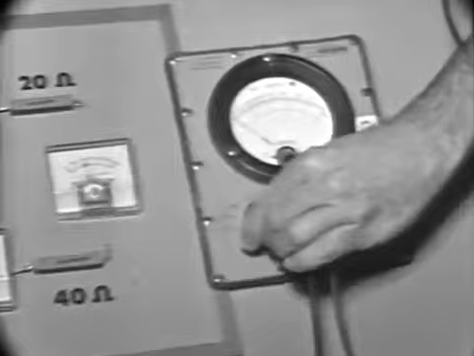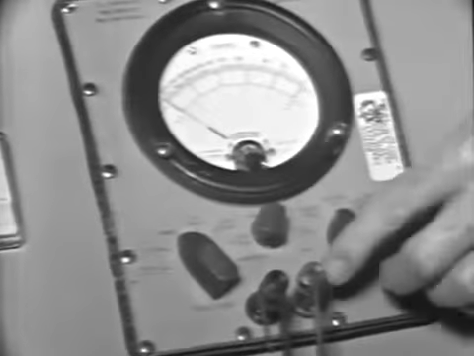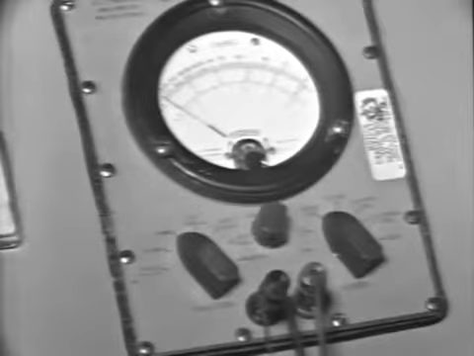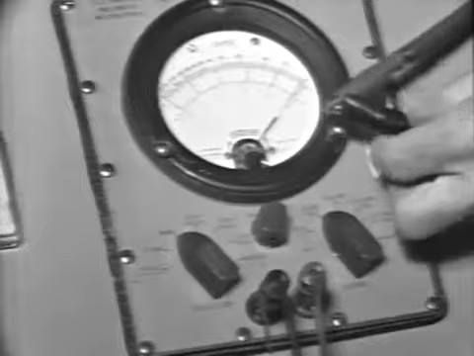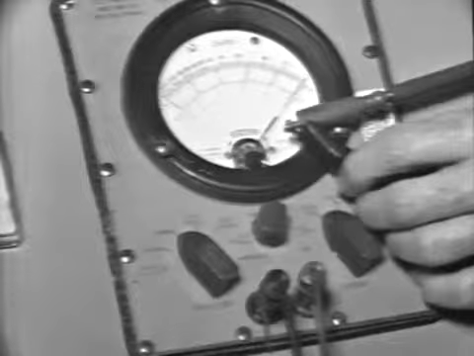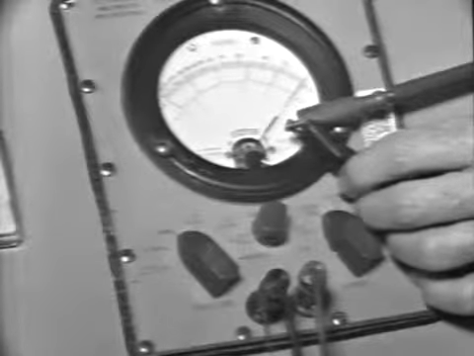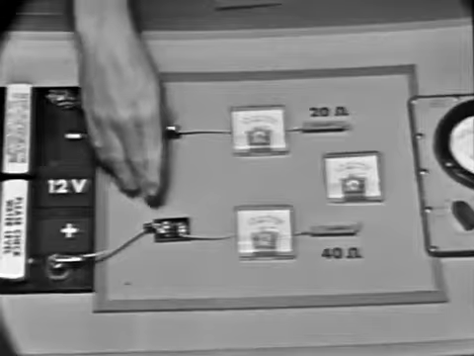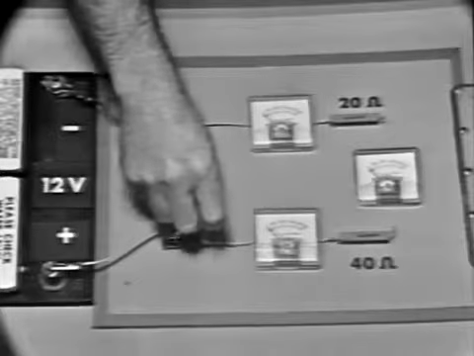I'll set the function switch to ohms, and we'll use a range of ohms times 10. And remember, anytime you're using an ohm meter, you must check meter 0 before you use it. Okay, meter 0 is all right. Now remember, when you're using an ohm meter, power must be removed. I'll remove power from this circuit by opening the switch.